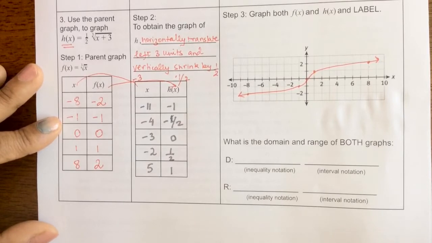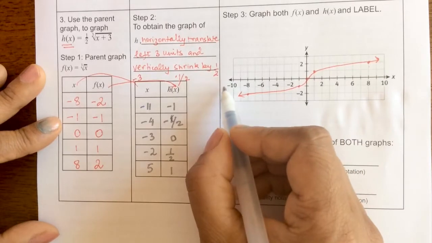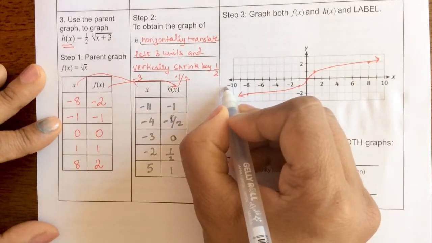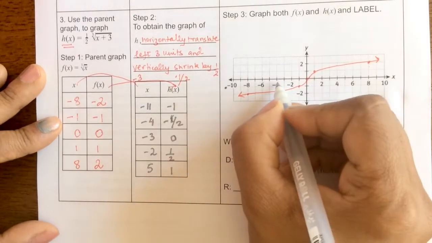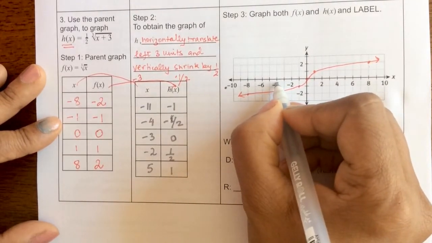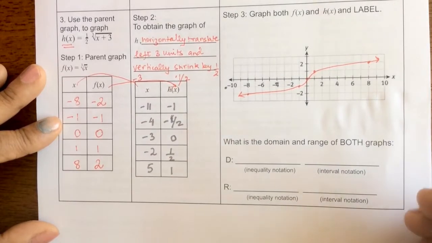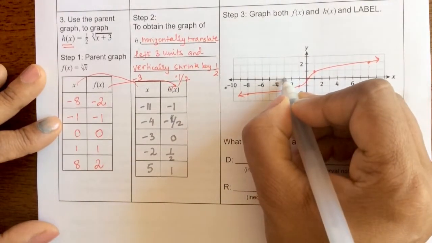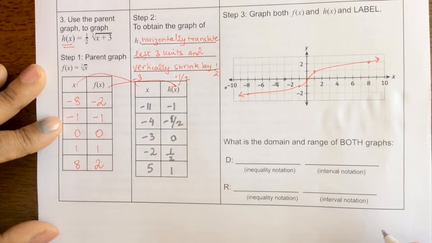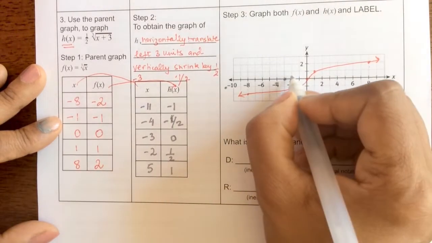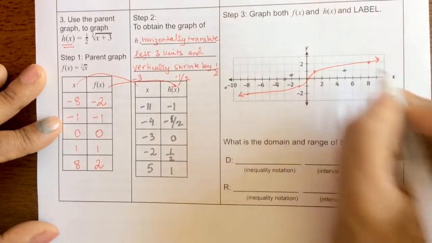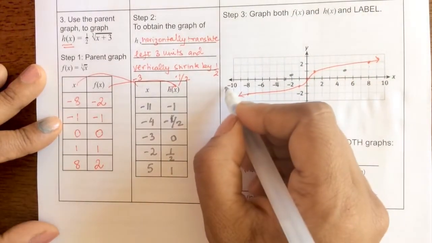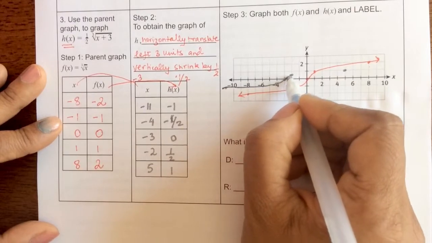We are now going to plot the transformed graph. -11 and -1 is actually going a little bit outside of the graph. We are going to do an approximation for that. -4 and -half is right about here. -3, 0 over here. -2, half is over here. And the last entry is 5, 1 over here. Let's join these to get a transformed graph.